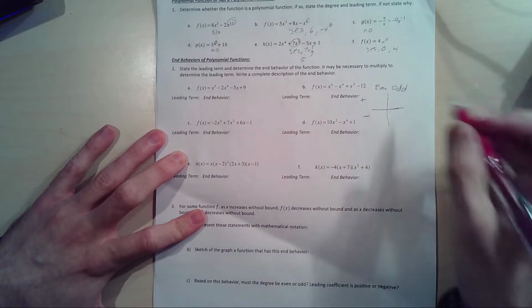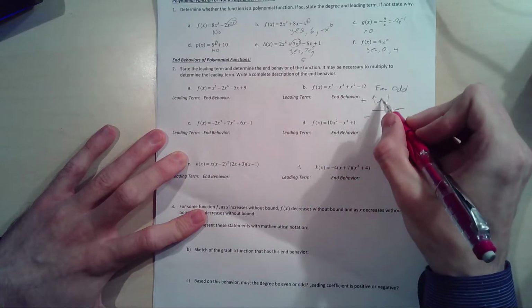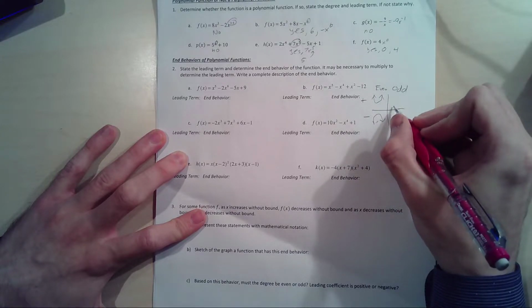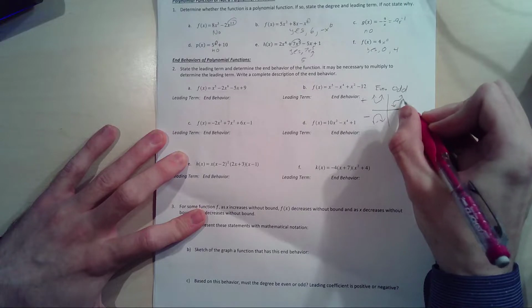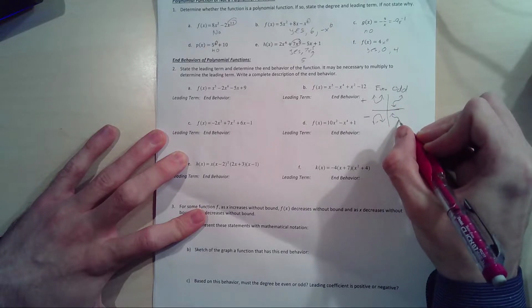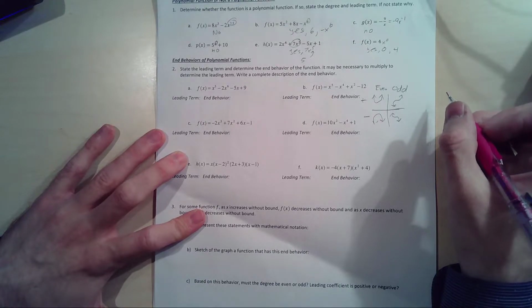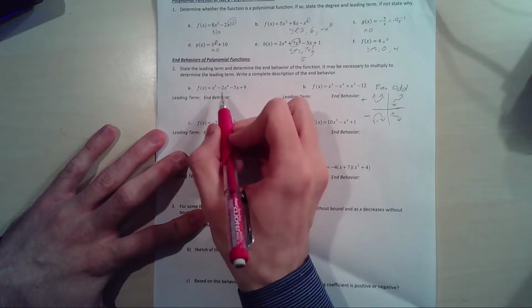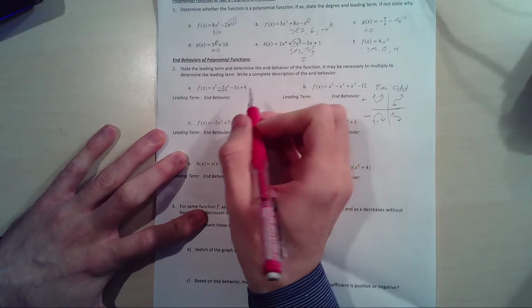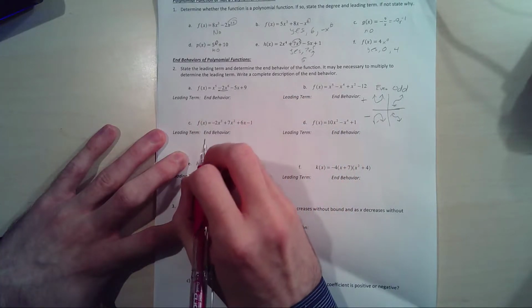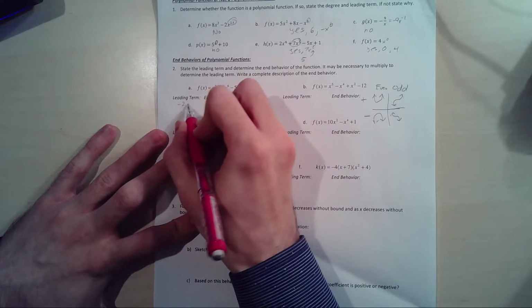Even exponent, odd exponent. And we draw this little guy here, this little guy there. And then the odd kind of looks like this, and the negative looks like this. So we're going to use that in just a moment. Let's look at this guy. Leading term, negative 2x to the 6th. Again, the reason why is that it is the largest of the exponents. So there's our leading term.